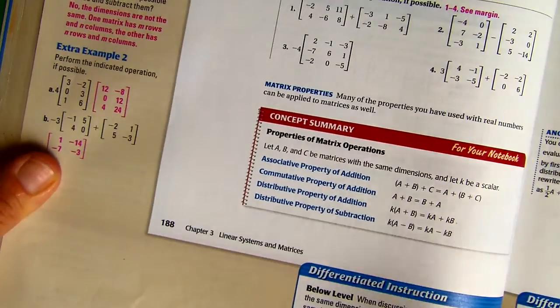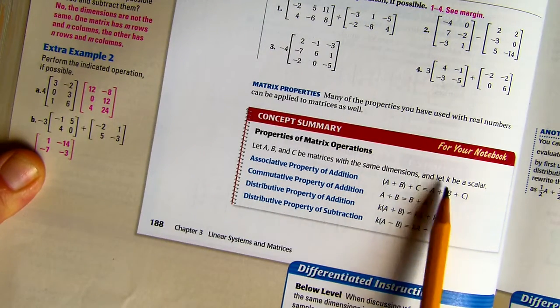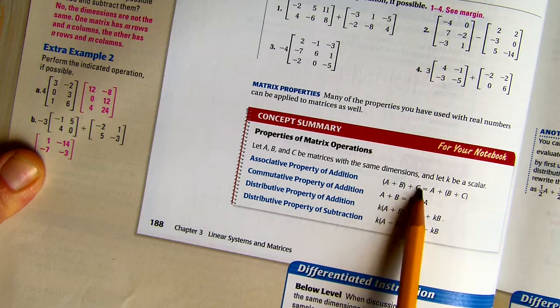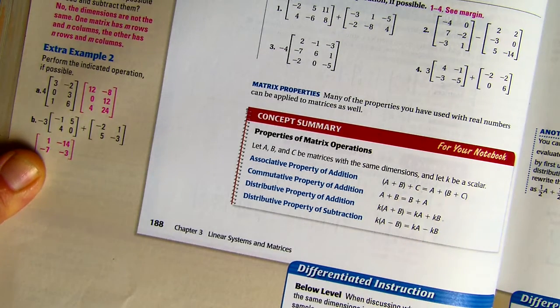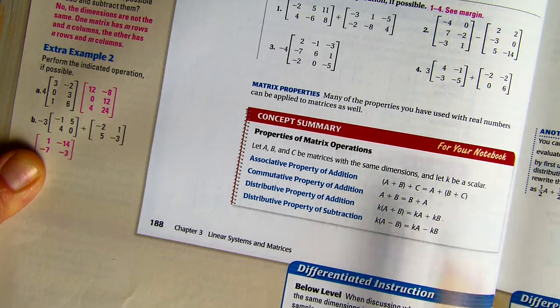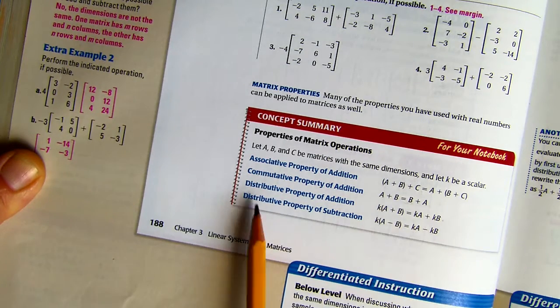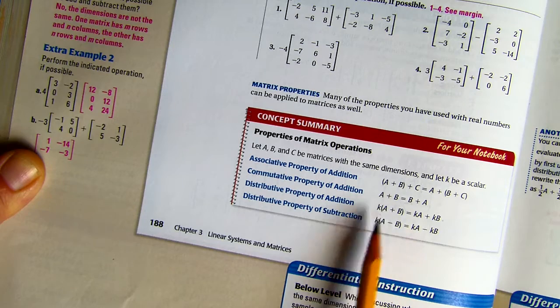So these properties are the same. We have the associative property, which means I can group in whatever order I want. If I'm adding 3 matrices, I can add whichever 2 are convenient. Again, they have to have the same dimensions. Commutative means I can add in whatever order. Distributive property, in this case I can distribute.